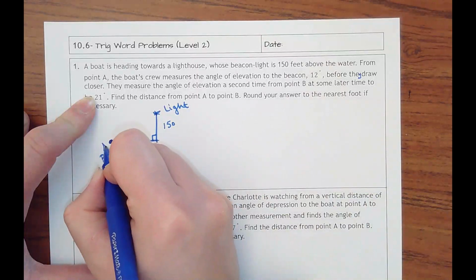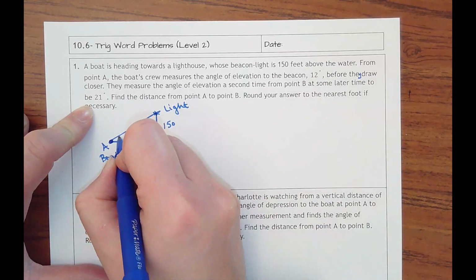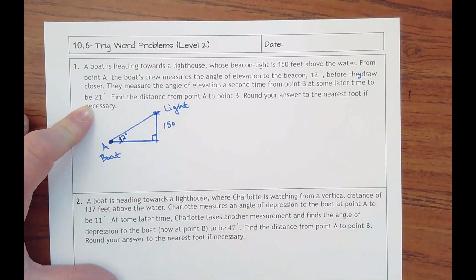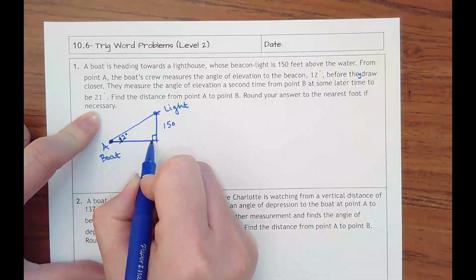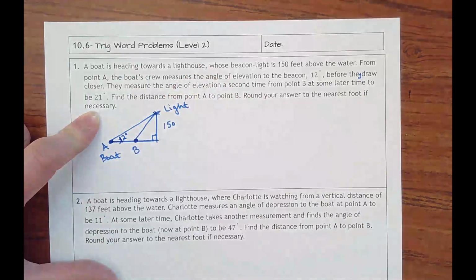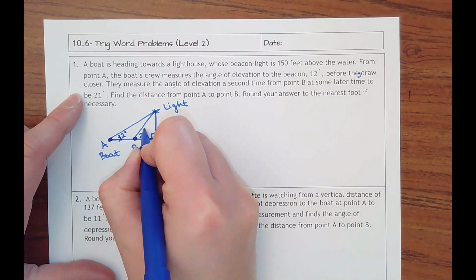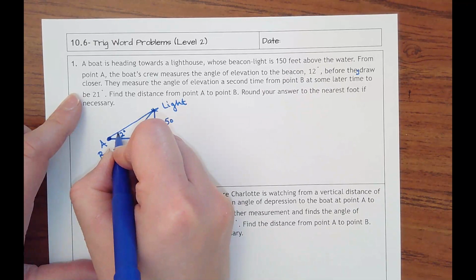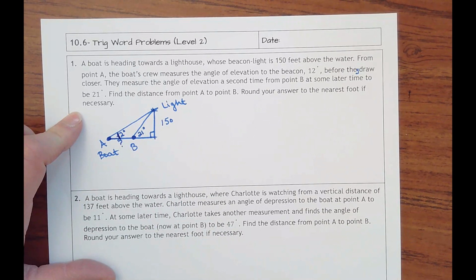So we're going to call this point A and then make a triangle. And that's going to be 12 degrees. They measure the angle of elevation a second time from point B. So remember, they're coming in towards the shore or towards the lighthouse. So I'm going to put point B closer and now make another triangle. And that angle of elevation or looking up is going to be 21 degrees. So 12, 21. Find the distance from point A to point B. Round your answer to the nearest foot if necessary.